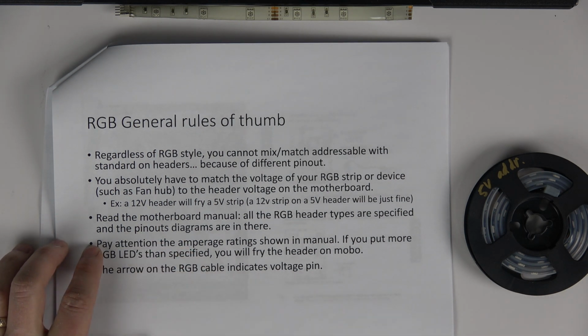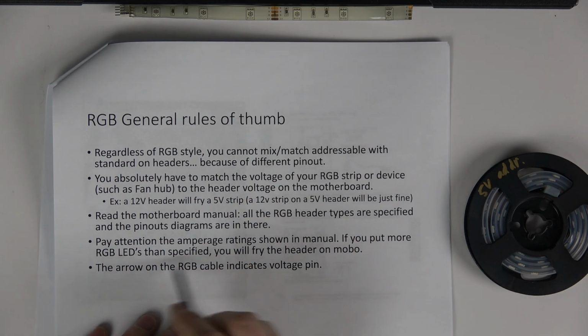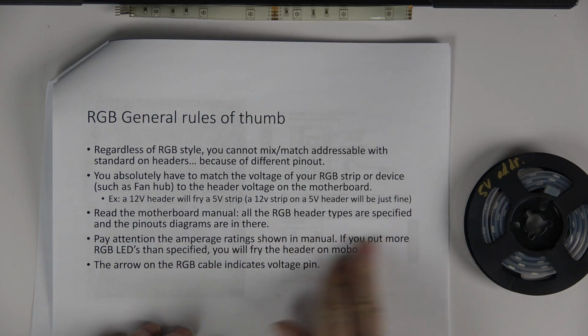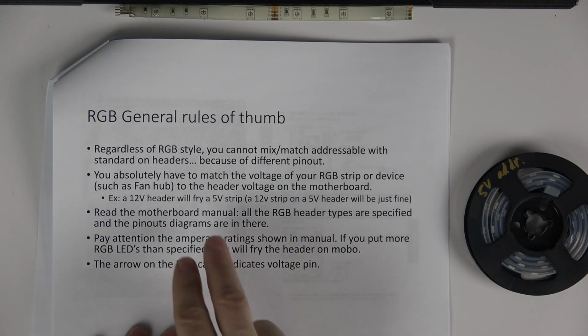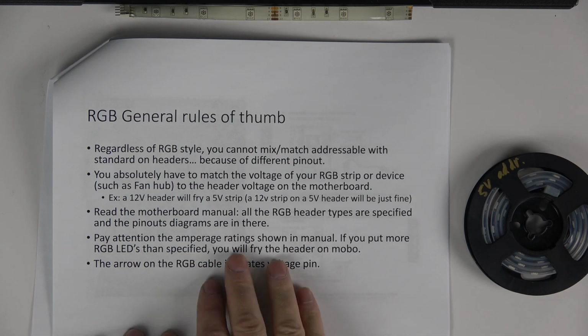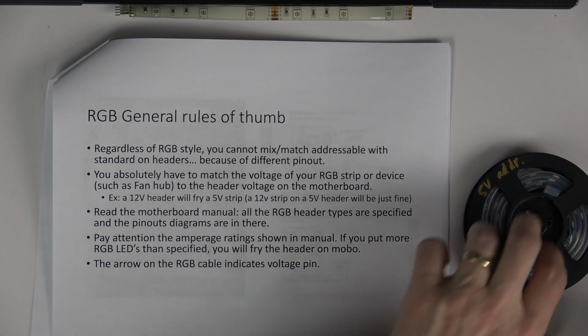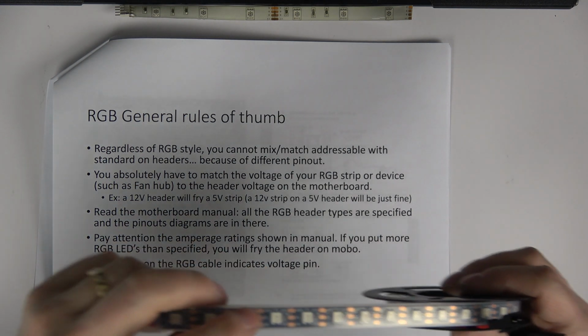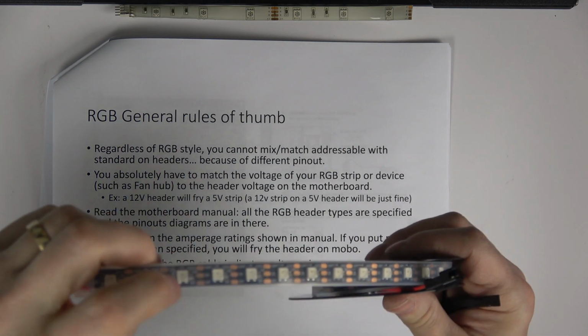So the thing that I see in all the questions that I get: read the motherboard manual. All the RGB header types are specified. I'm going to show you some, but you need to look at that. Pay attention to the amps as well. The manual tells you how many lights you can put. It's going to tell you not to put more than 1 meter, no more than 60 LEDs.